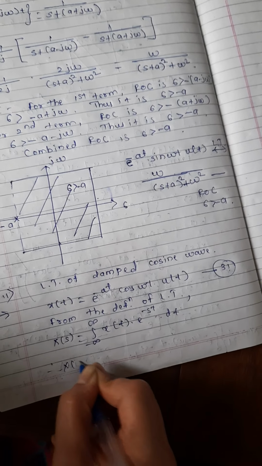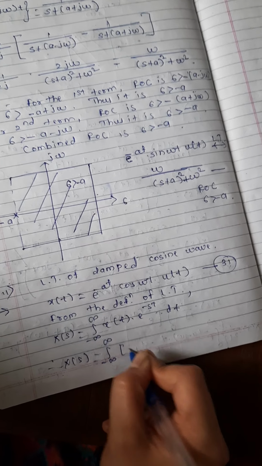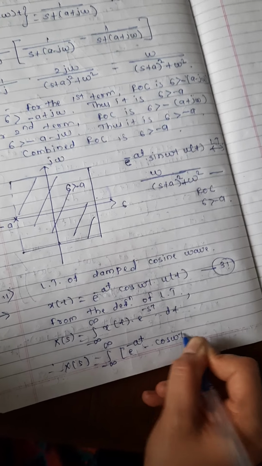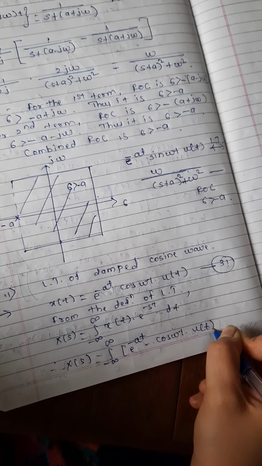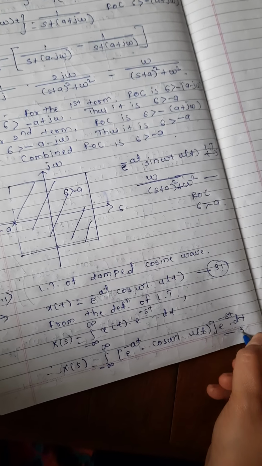So X of s is the integral from minus infinity to infinity of e raised to minus at cos of omega t u of t e raised to minus st dt. This is equation number 32.